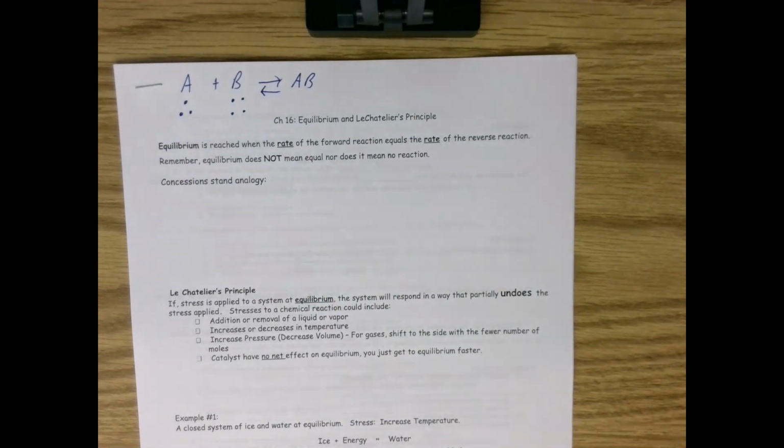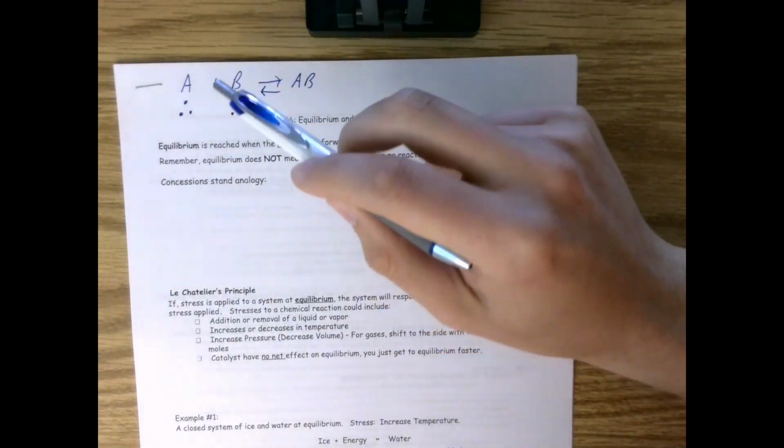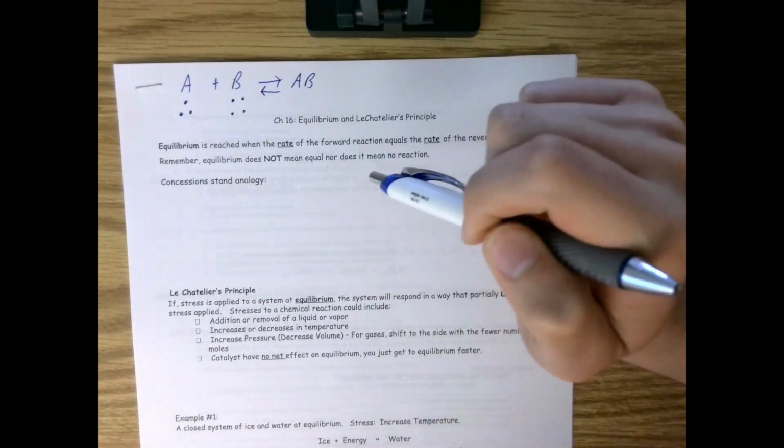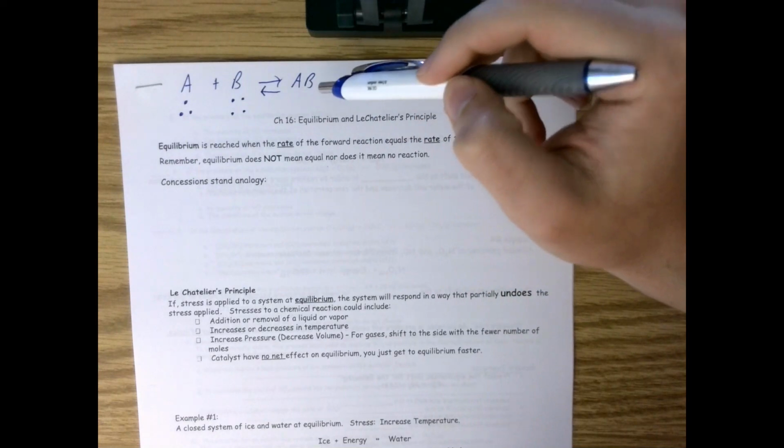So there's constantly going to be how many people in line? 5. But are the same 5 people going to be there for the whole game? No. Are people constantly leaving the line? Are people constantly joining the line? Yeah, but they're leaving at the same rate. Okay? As soon as one person leaves, one person enters. So as long as the rate of leaving and entering the line is the same, will the overall number of people in the line change? No. So the same situation applies here. As long as the rate of the forward reaction equals the rate of the reverse reaction, will the amount of product that I have change?